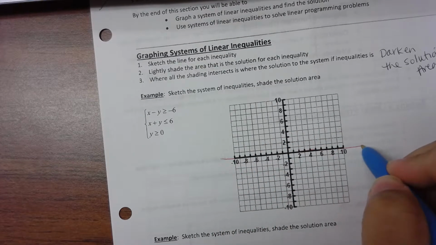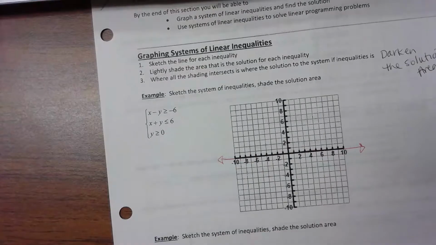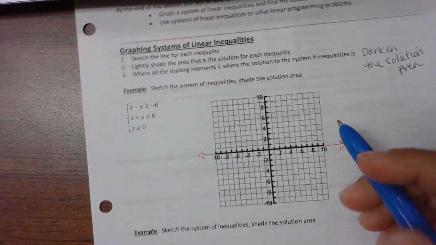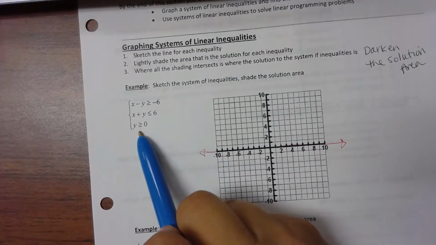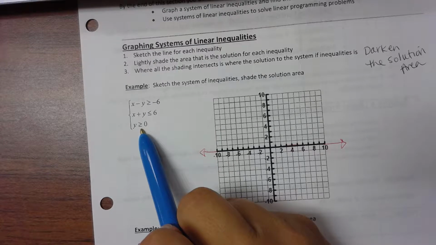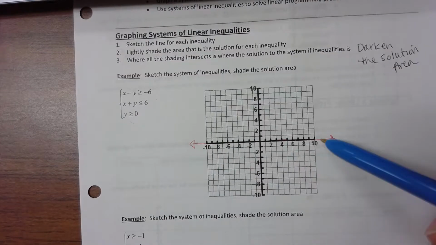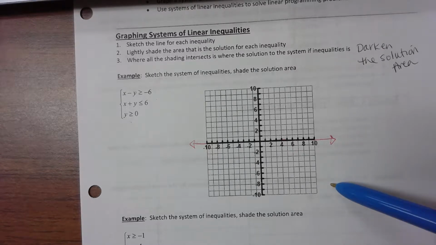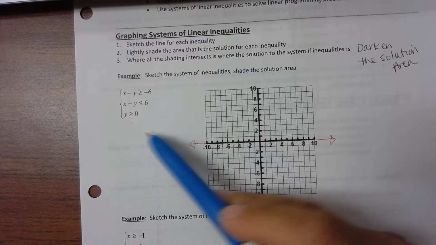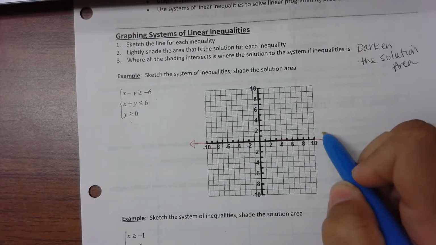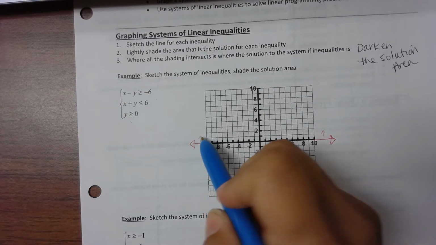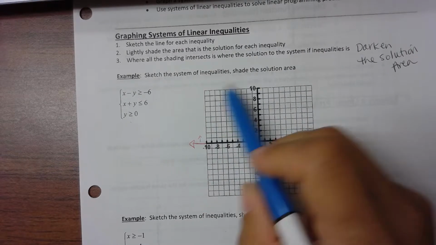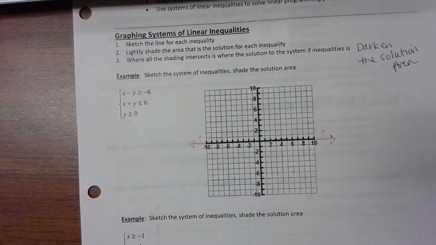right here through 0. And I'm not going to shade just yet, but I'm going to think about where I'm going to shade. Y is greater than 0 means I'm either going to be shading above the line or below the line. Above the line is all of the points greater than 0. So I'm just going to put a little arrow here to remind myself that my solution area is going to be up here in the top somewhere.